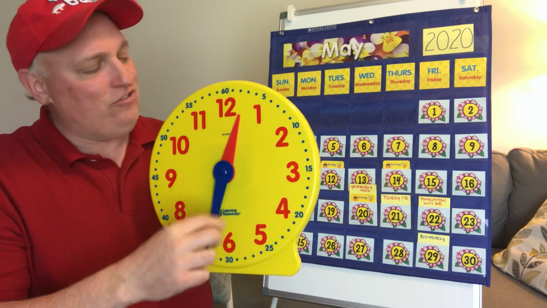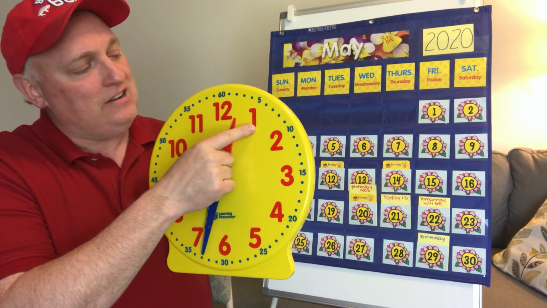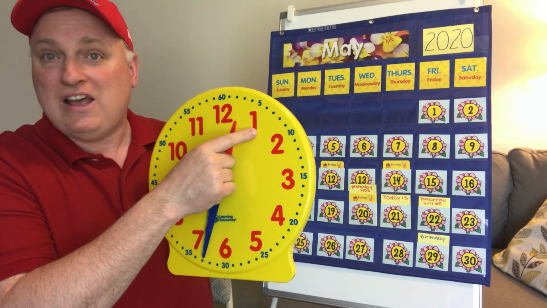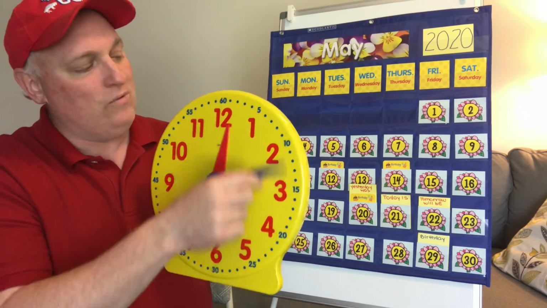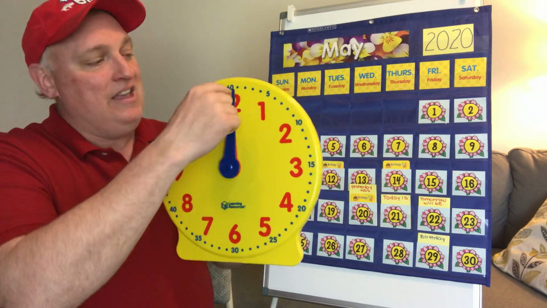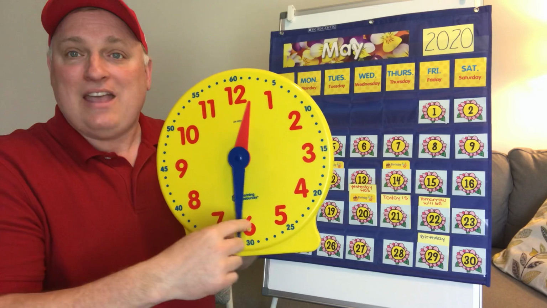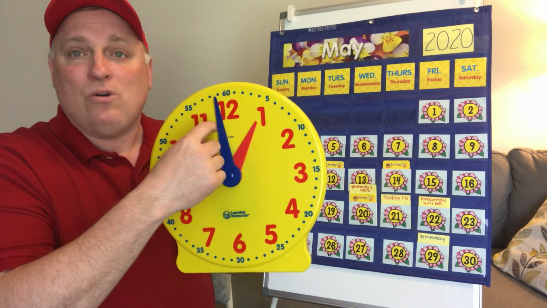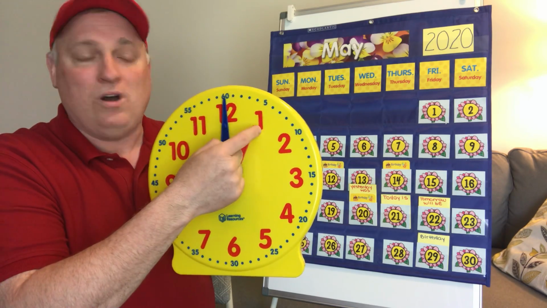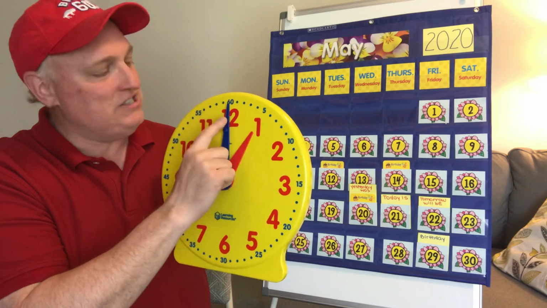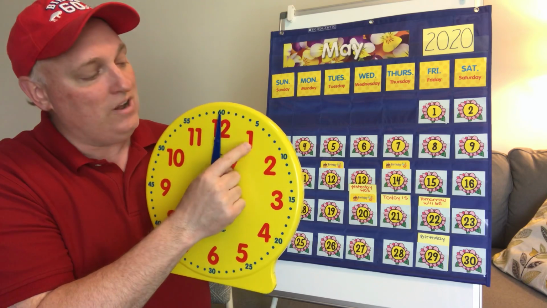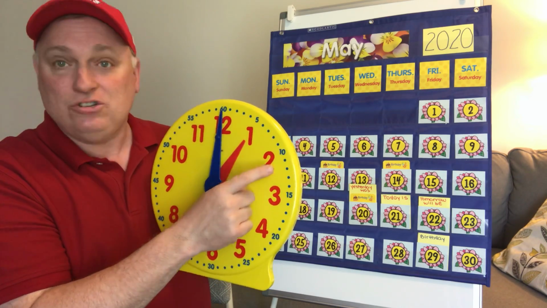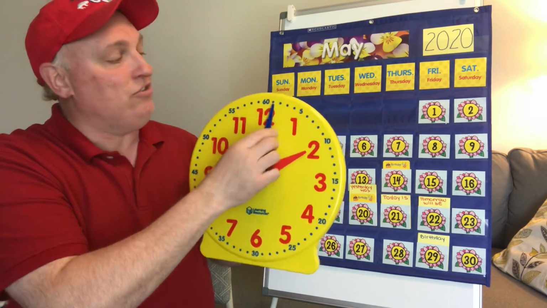And while that's doing, the hour hand goes between the number it was on. In this case, it's on 12, and it's going to go to 1. Watch this. It's on 12 o'clock, and as that 60 minutes happens, the hour hand goes from 12 to 1. So it takes 1 hour or 60 minutes for the hour hand to switch from the 12 to the 1, and then again from the 1 to the 2. So 60 minutes are in an hour.